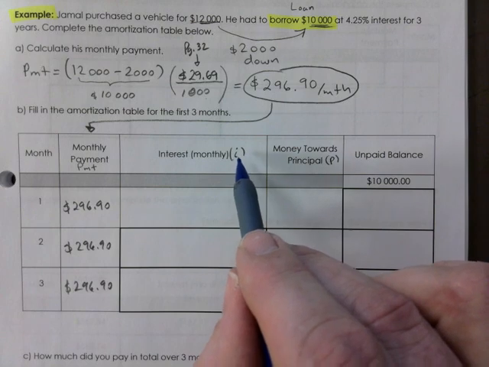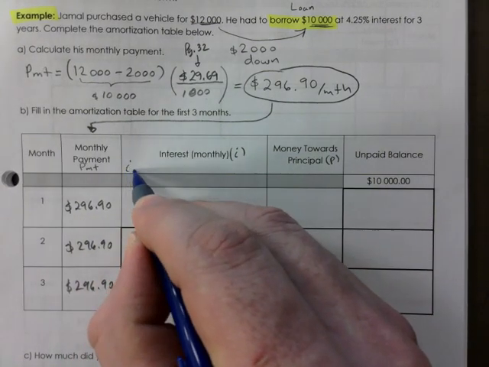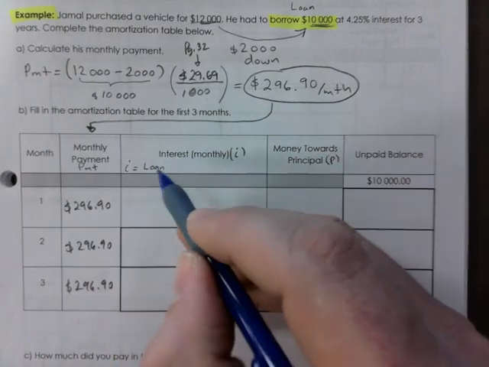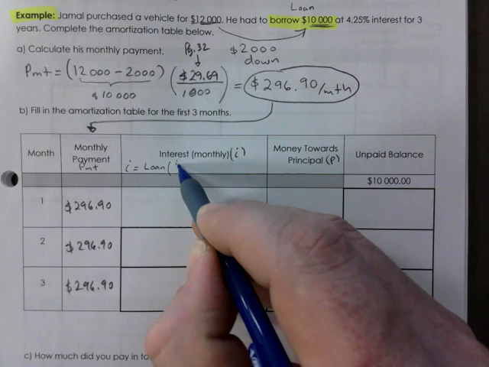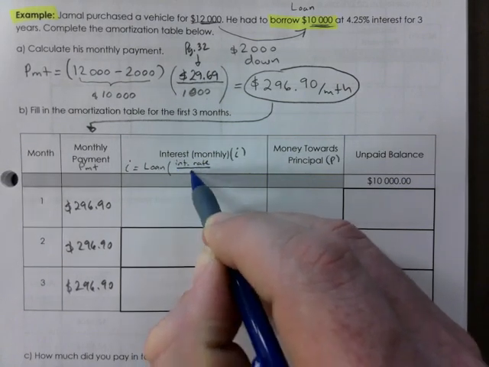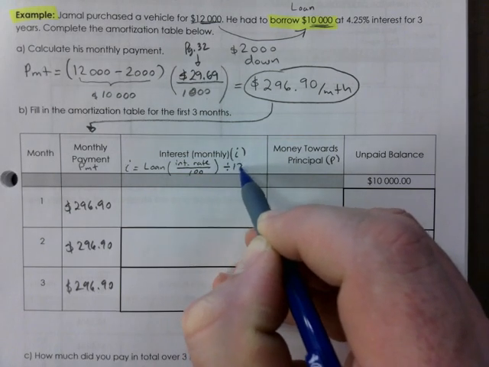How do you find lowercase i? This is how you find it. It's basically loan times interest rate divided by 100, all of that divided by 12.